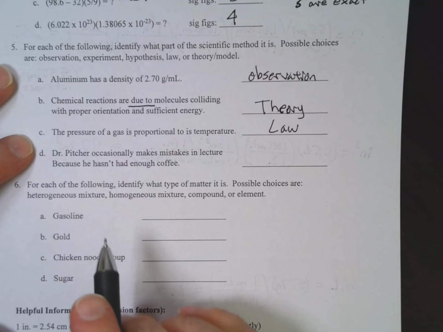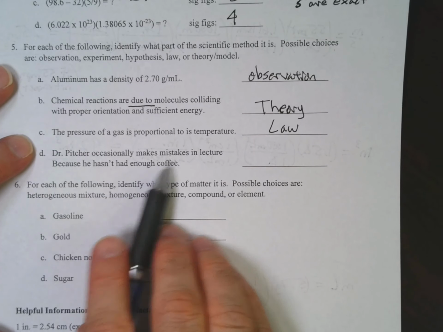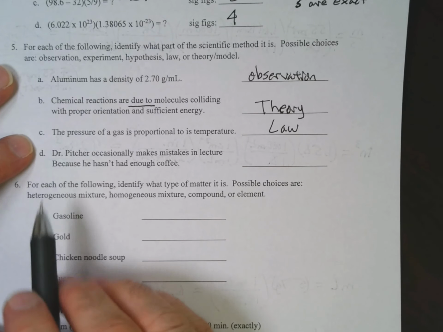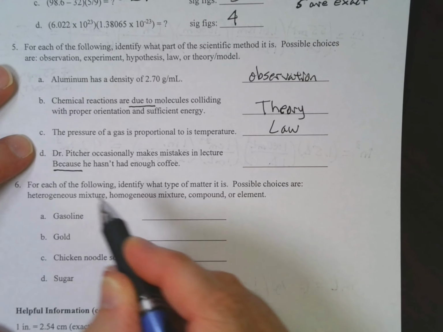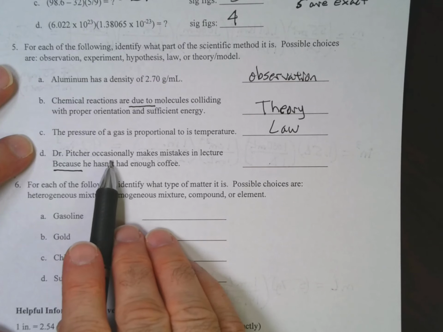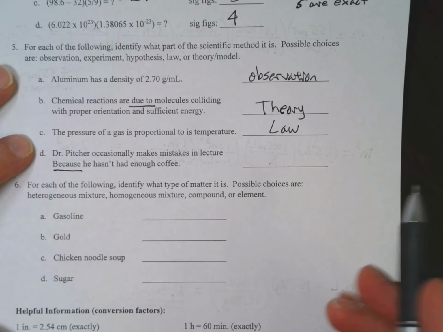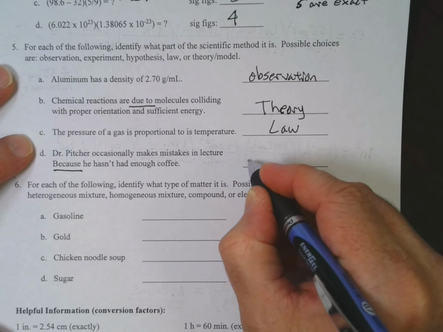And lastly, I occasionally make mistakes in lecture because I haven't had enough coffee. Well, we've got a because statement in there, so that's an explanation, but it's pretty specific. It's just me making mistakes in lecture for that one reason. So this would be a hypothesis.